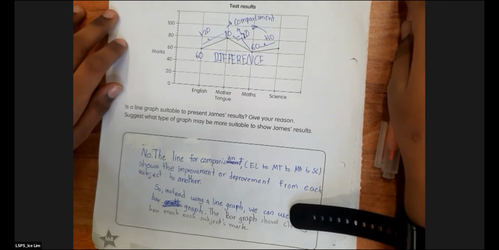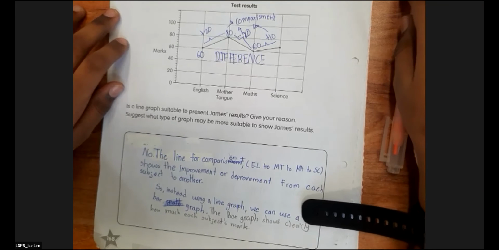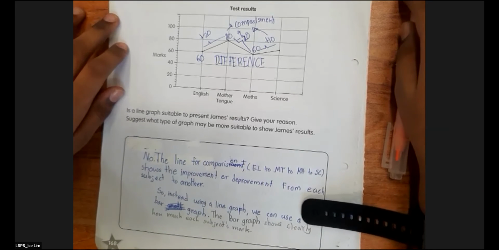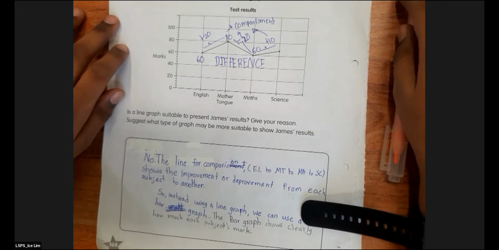You wouldn't want to start this with 0. Does it always have to start with 0? Look at the previous example, does it always start with 0? No, so that concept is definitely a bit wrong. It's not always that a line graph must start at 0.